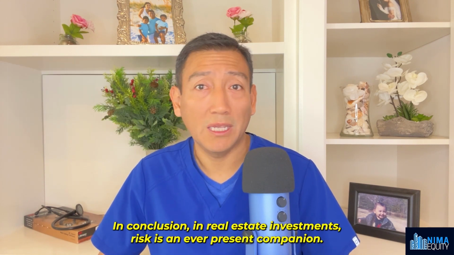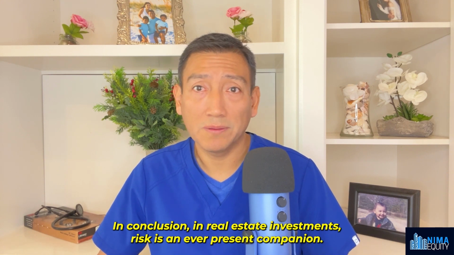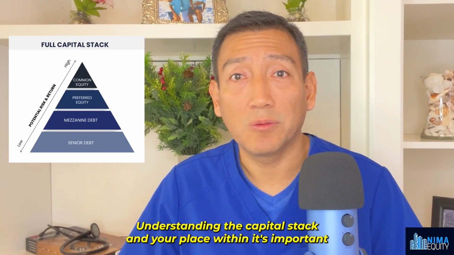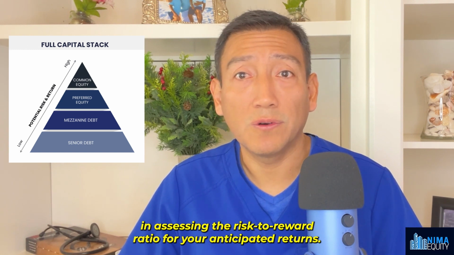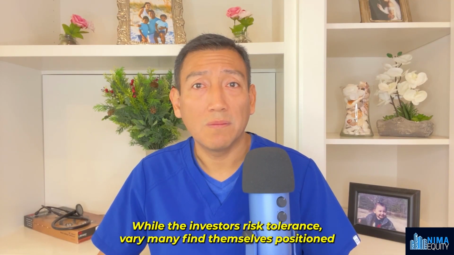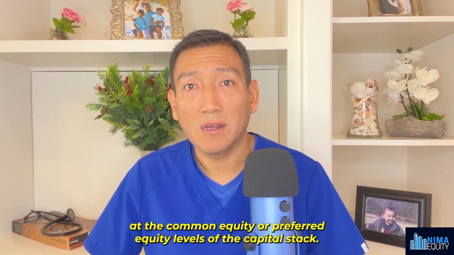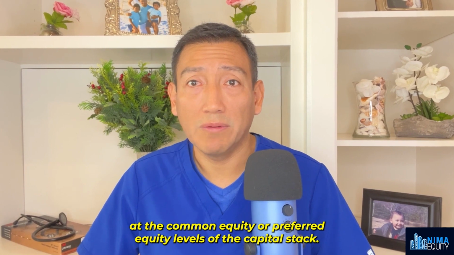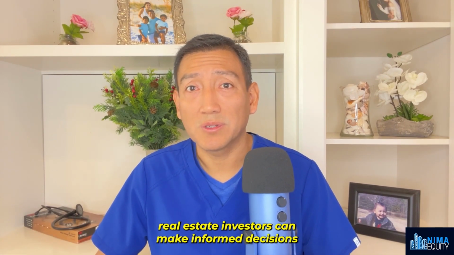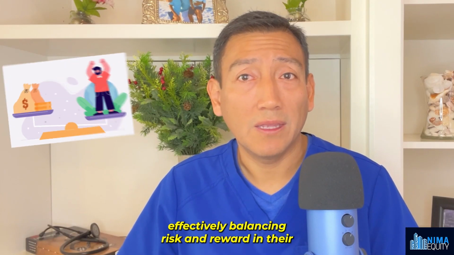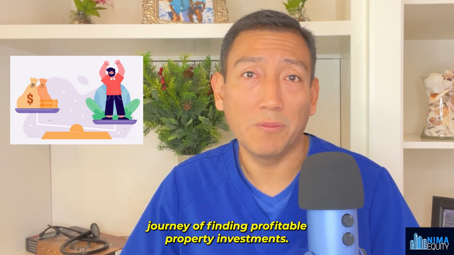In conclusion, in real estate investments, risk is an ever-present companion. Understanding the capital stack and your place within it is important in assessing the risk-to-reward ratio for your anticipated returns. While investors' risk tolerance varies, many find themselves positioned at the common equity or preferred equity levels of the capital stack. By understanding the capital stack, real estate investors can make informed decisions, effectively balancing risk and reward in their journey of finding profitable property investments.